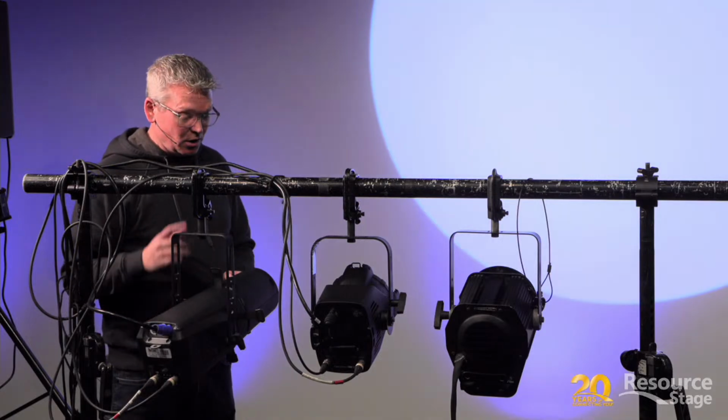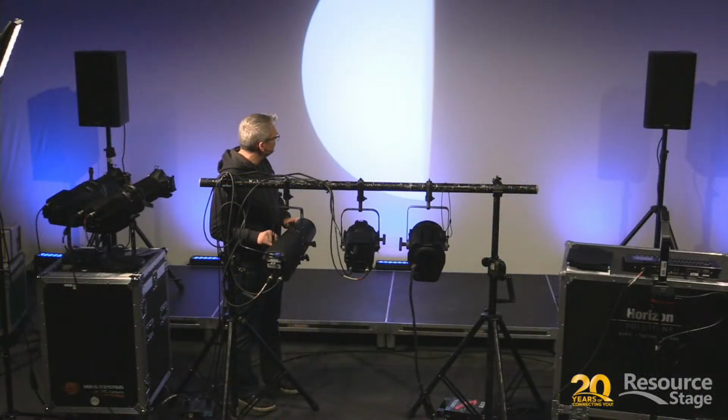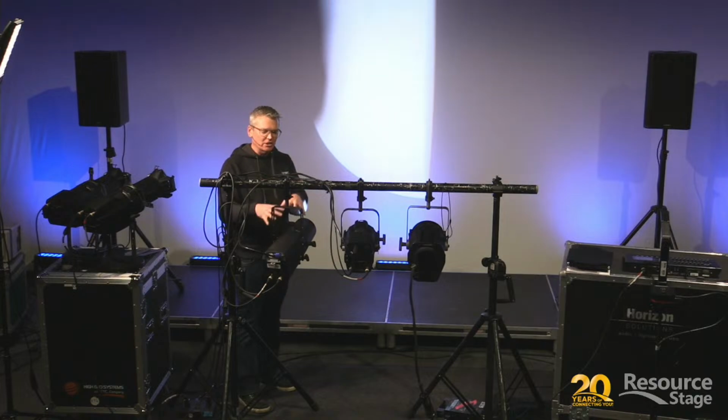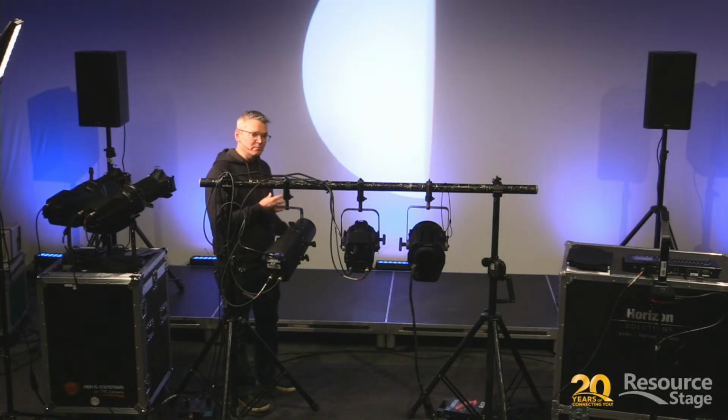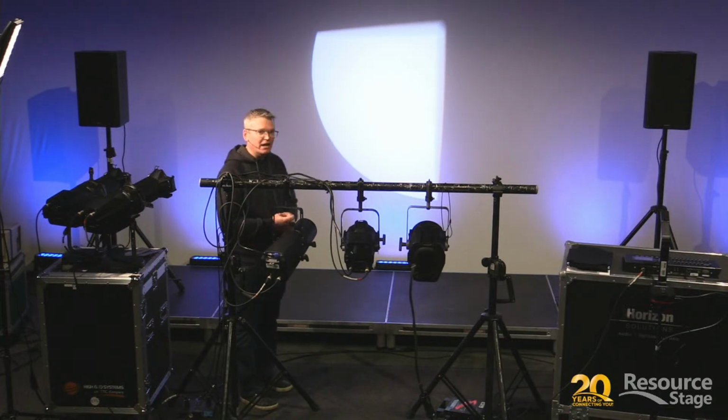I'm going to show you now one of the interesting things you can do with that, and that is that I can get a very, very sharp edge with this if I bring in the shutters. So now with this light, I don't need a barn door. I have shutters that are built into the fixture, and by adjusting these different shutters, I can get a very specific look. This can be really handy, again, if you're trying to spot a specific area or if you're trying to light something in a kind of an artistic sort of a way. It's really handy for that.